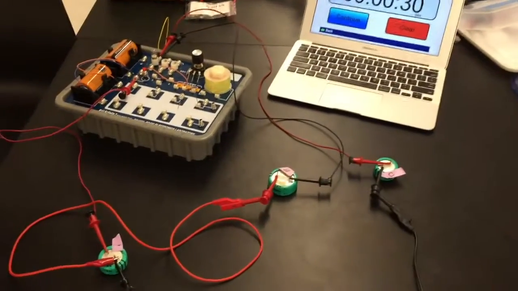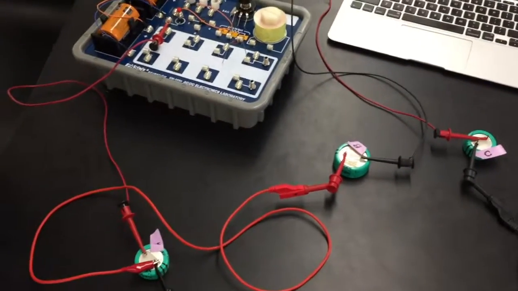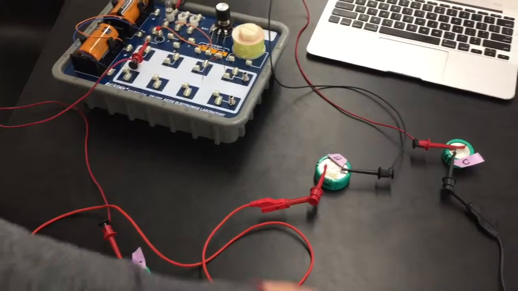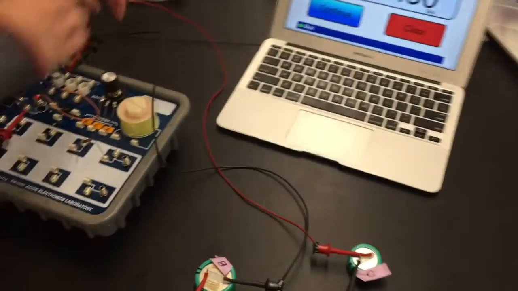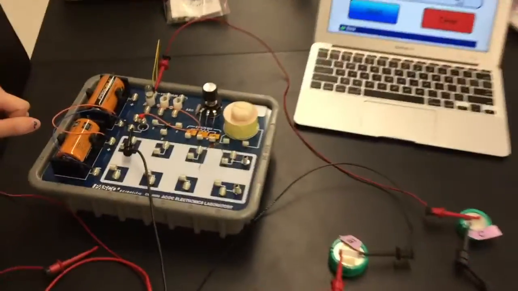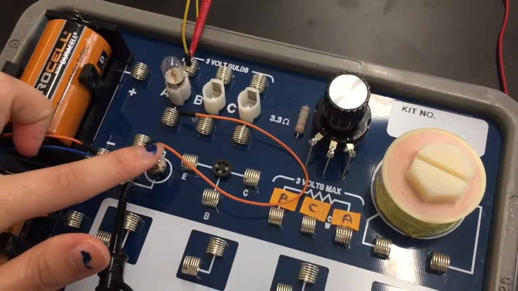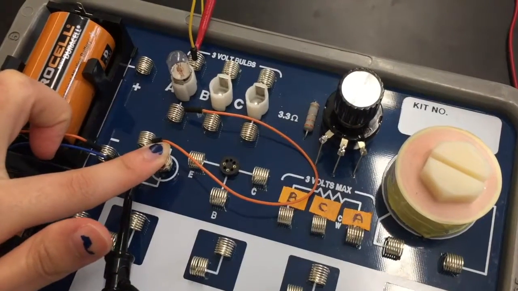So now we want to see how long it takes for capacitor C to discharge through the light bulb. We're going to disconnect capacitor A and B from the circuits and hook capacitor C up with the light bulb. So now when we turn on the light bulb, we're going to see it lights up very dim. And it took only 2 seconds for this light bulb to go dim.